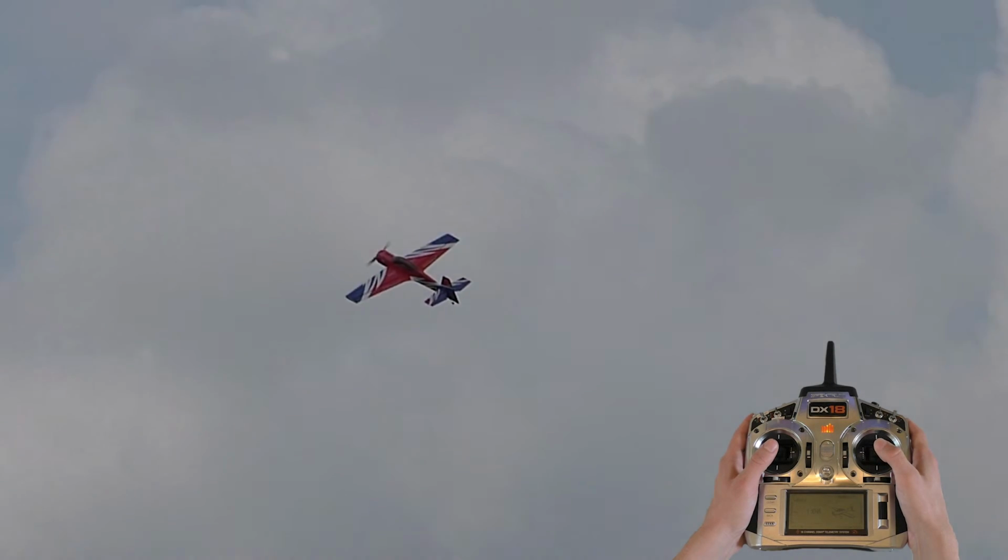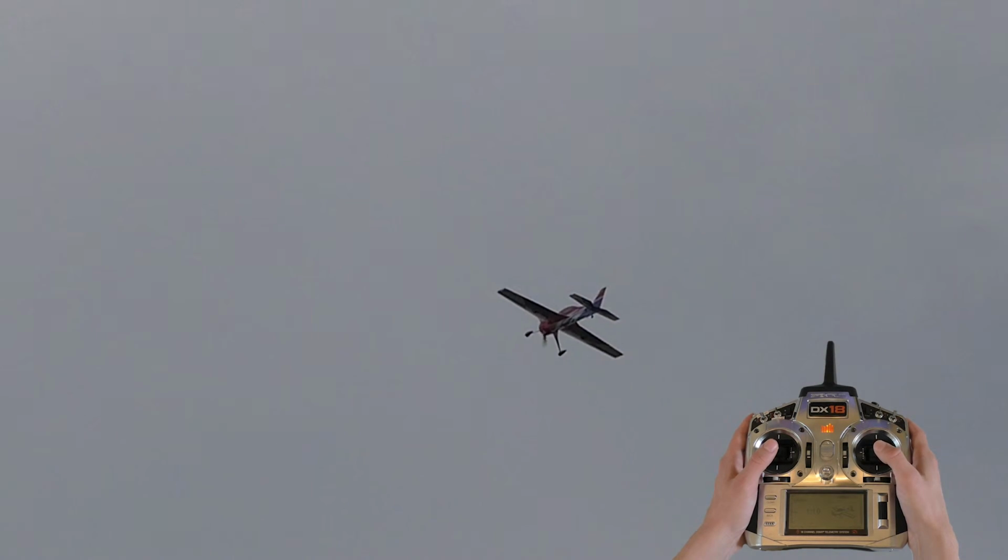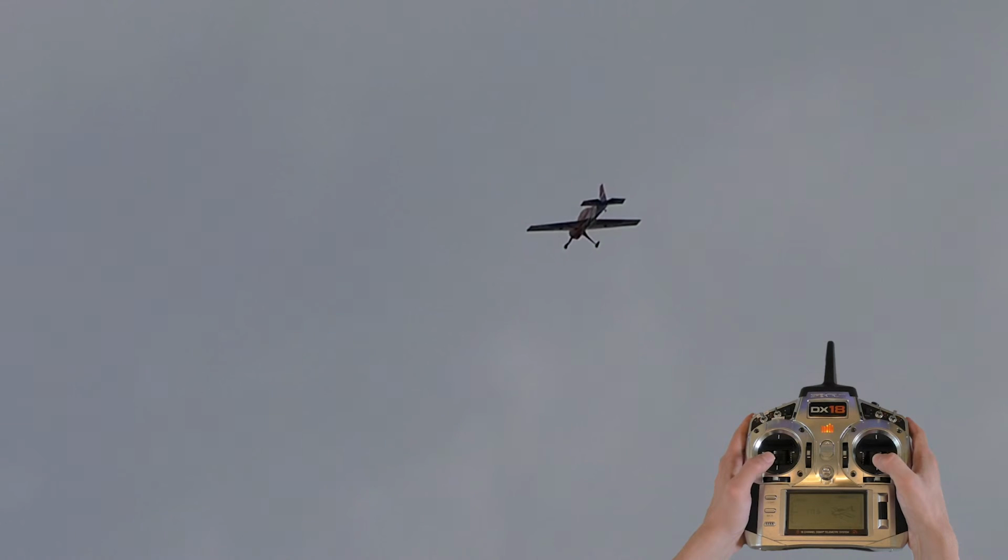So once again, power back down to idle, full up elevator. You can see it start to stall now. Full rudder. This will bring it into a spin. Count your number of spins, and about half a turn away from your final number of spins, you want to start letting go of the sticks.